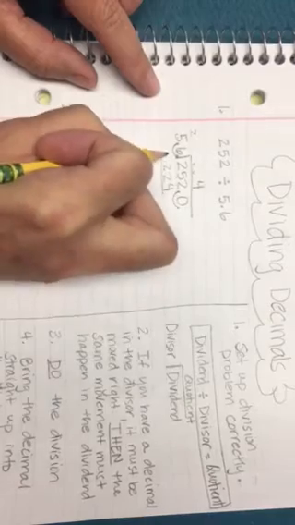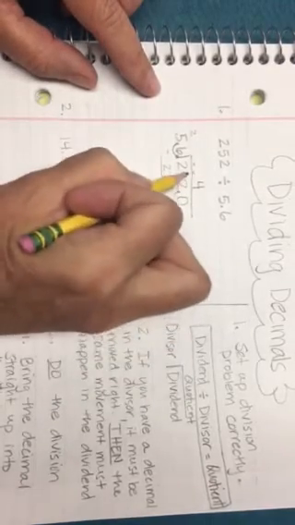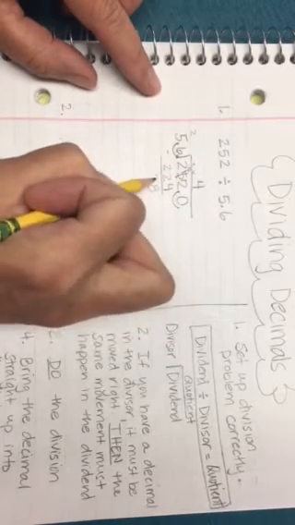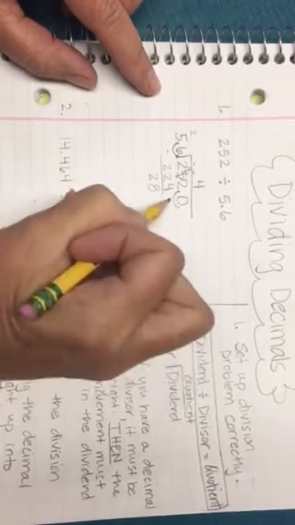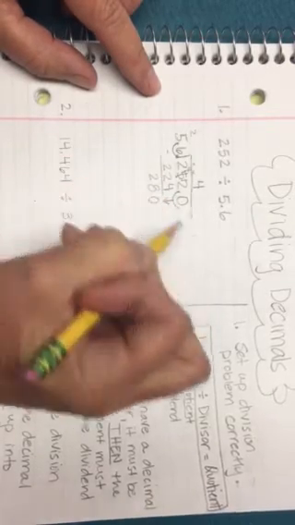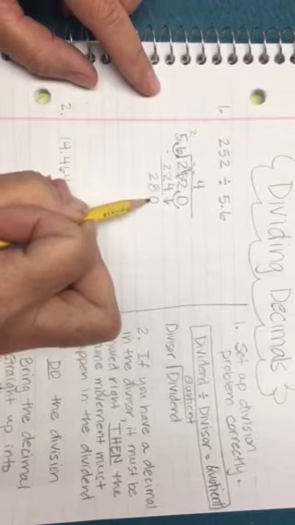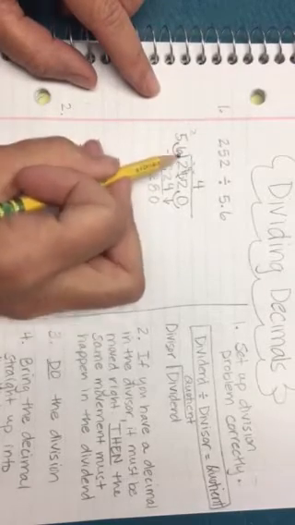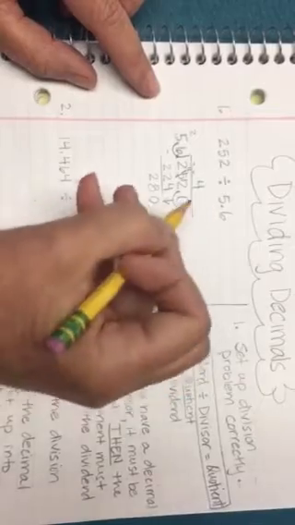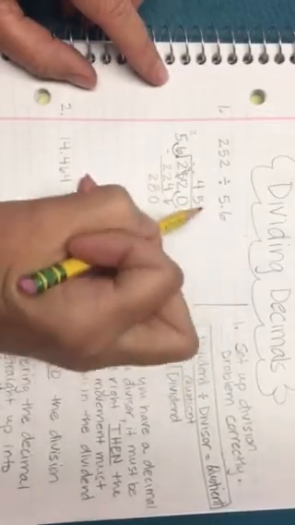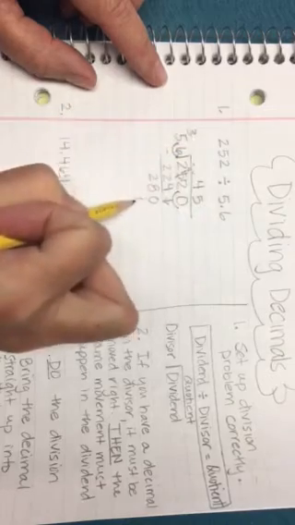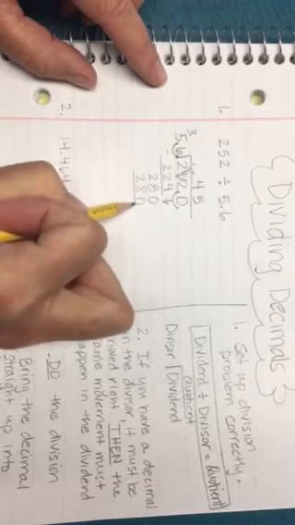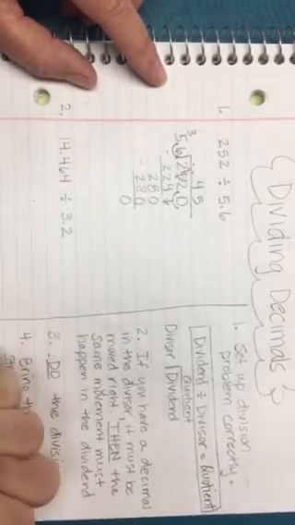Now I need to do my subtraction. So 4 can't come from 2. I need to regroup. 4 minus 2 is 2. And nope. So now I'm going to bring down my 0. So this time, I think it is going to go in about 5 times, because notice that 5 times 50 is 250, and 5 times 6 is 30, which should be exactly 280. So I'm going to put a 5 up here. 5 times 6 is 30. 5 times 5 is 25, plus 3 is 28. And I'm at 0. So I'm done with my division.